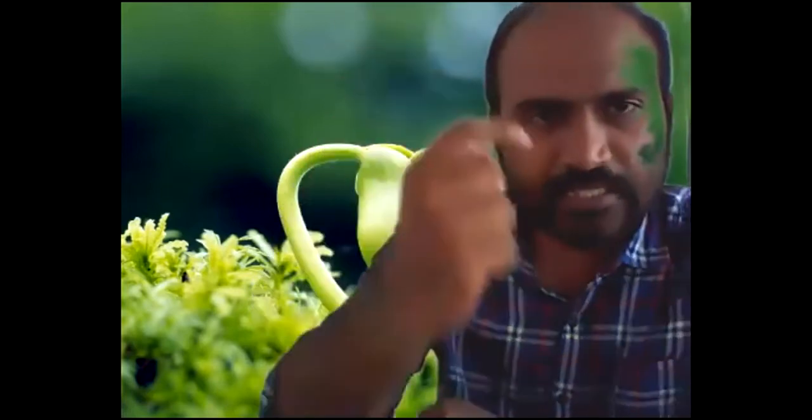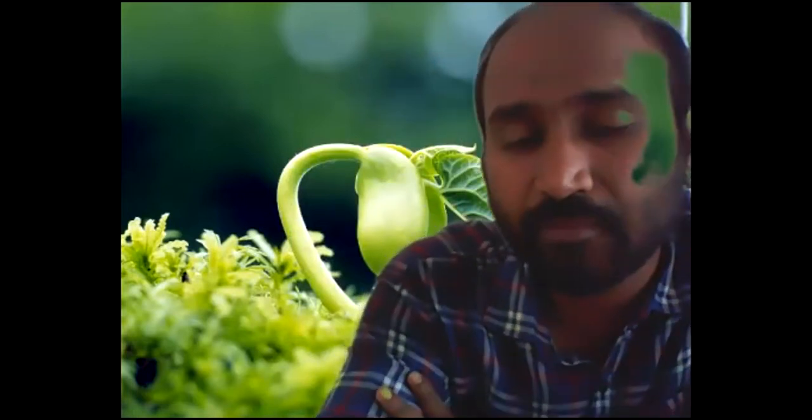Have you seen some climbers, plants with weak stems? Whenever there is a physical thing like a post or a stick nearby, they grow around it. That is also a movement due to growth. The examples I told about, the Venus flytrap and the touch-me-not plant, are movement due to turgor pressure.